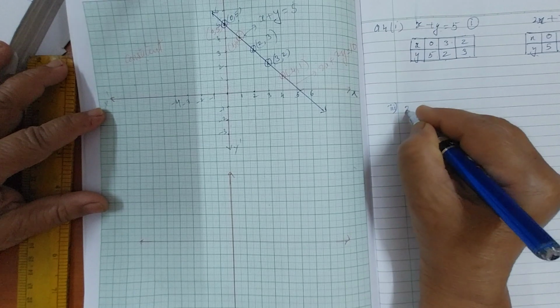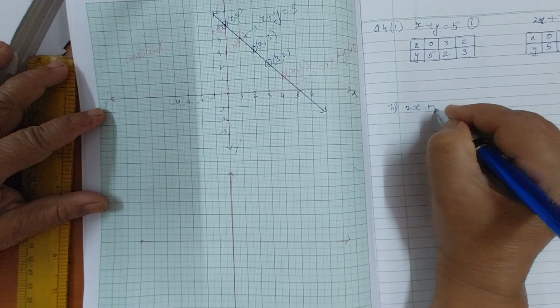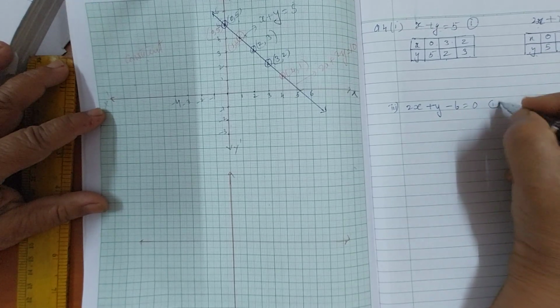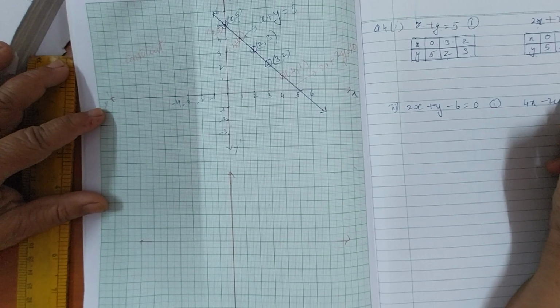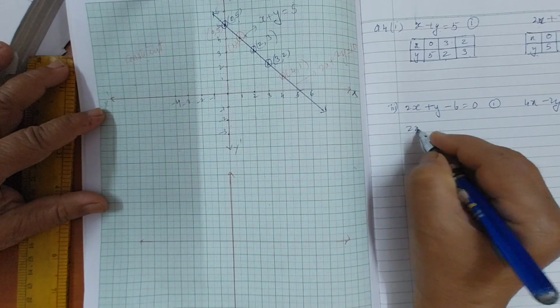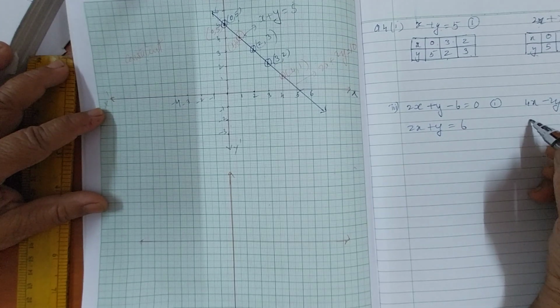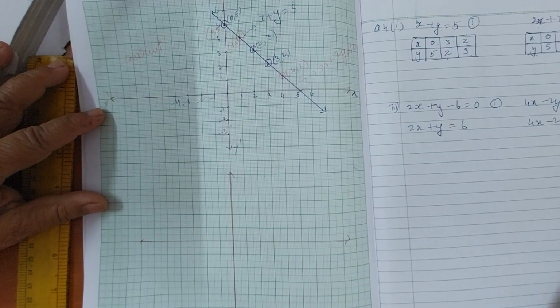So, the equations are 2x plus y minus 6 is equal to 0, and the other one is 4x minus 2y minus 4 is equal to 0. For convenience, let me write it as 2x plus y is equal to 6 and 4x minus 2y is equal to 4.